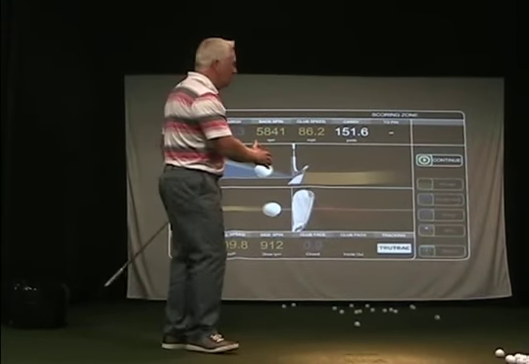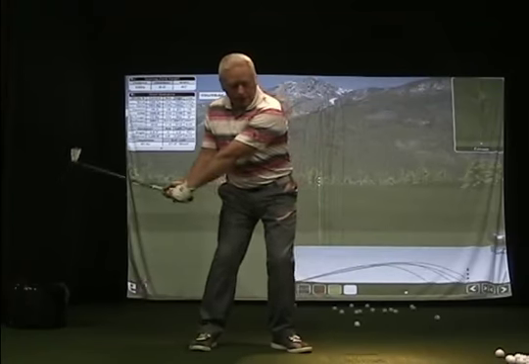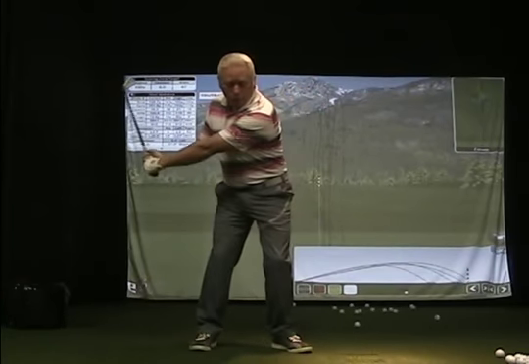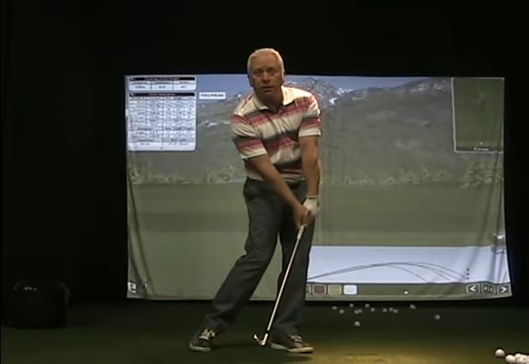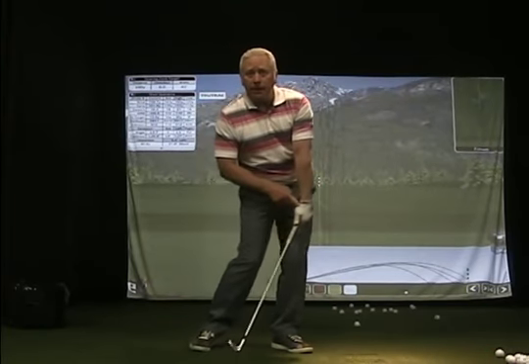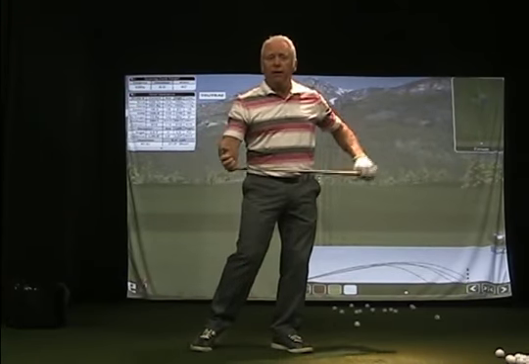My path and face were more or less where I want them, inside out. A slightly closed face, so I ended up slightly left. But in general, what I was able to do there was create enough lag and therefore get my hands transported more forward into impact, what we call professional impact conditions here. So one of our key imperatives at impact is to have that forward shaft lean and develop a really strong condition of the face, and at the same time you can see how it produces more distance really just for free.